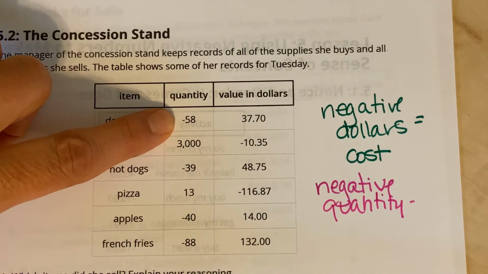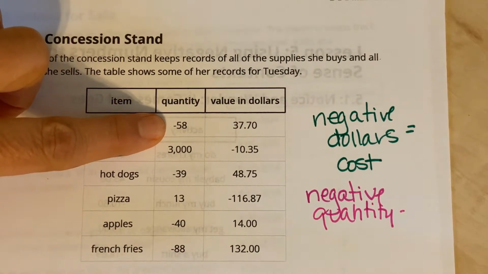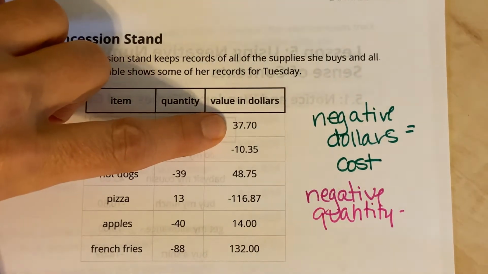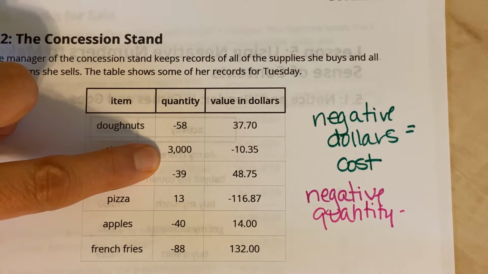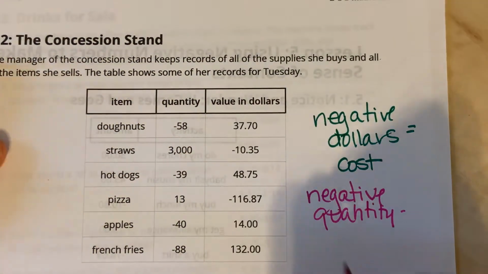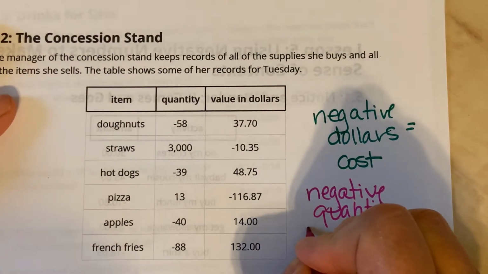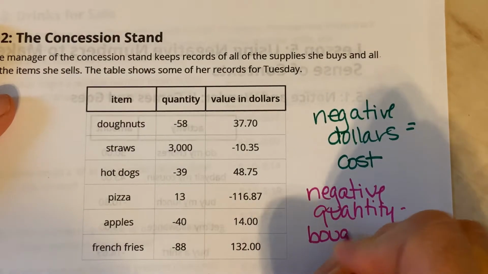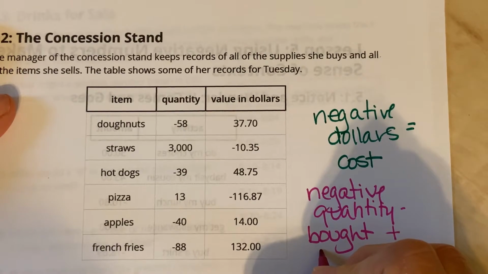So it means my overall donut count was minus 58. That means I sold 58 donuts. This is the money I got when I sold 58 donuts. I bought 3,000 straws, so it cost me this. So it looks like my negative quantity means sold and positive means bought. What I bought would be positive, and what I sold would be negative.